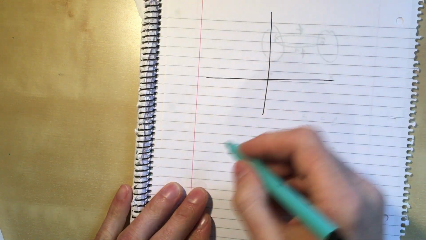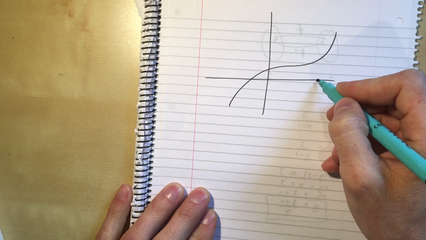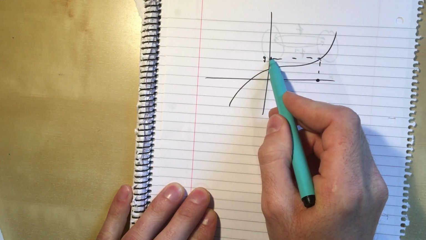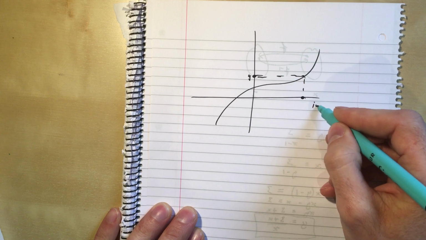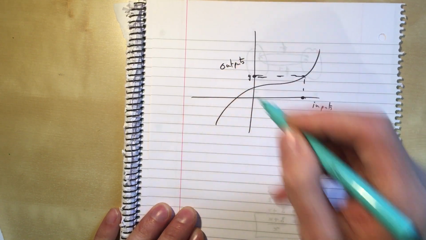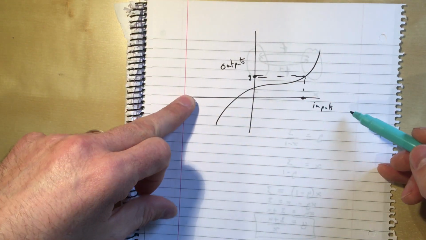So that's one trick that we know about inverse functions. There are sort of three things we need to know. Second one is this. If you have a function on a graph, let's say here, this is the input, the x value, and this is the output, the y value. The inverse function would take you from here back to here. So I put inputs on this axis and outputs on this axis. Now for the inverse function, I make these the inputs and these the outputs.